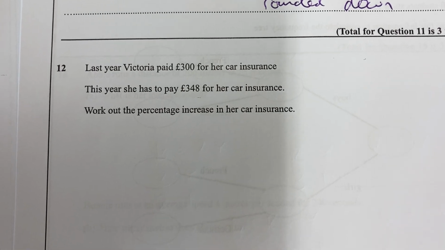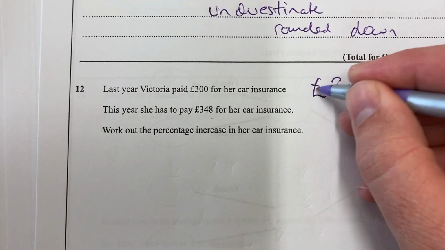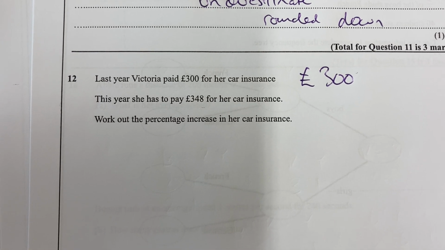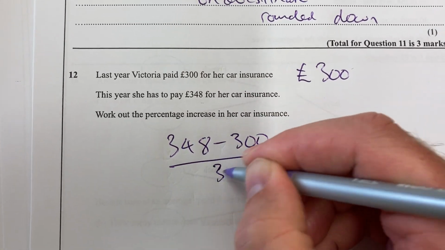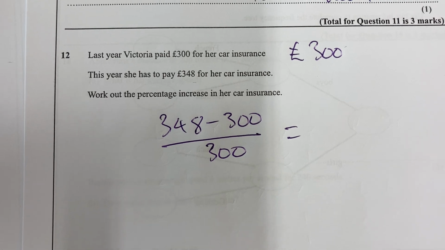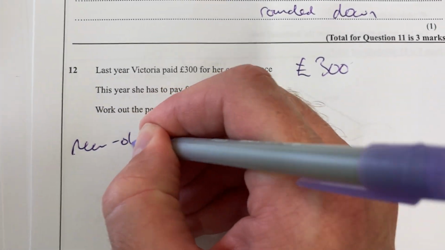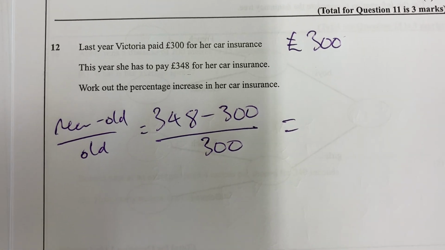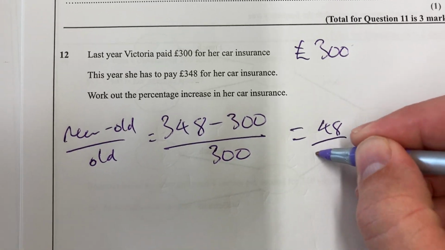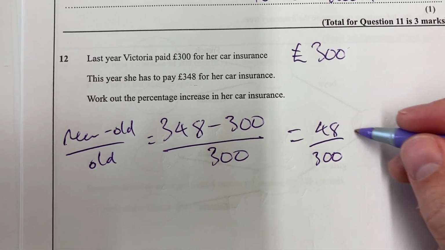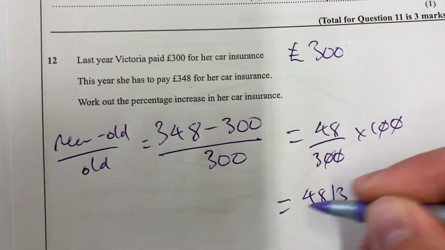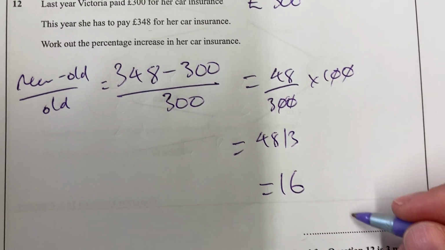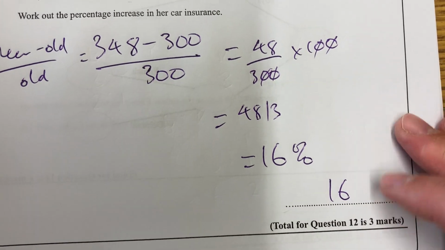Right, question 12. Last year, Victoria paid £300 for her car insurance. This year, she has to pay £348 for her car insurance. Work out the percentage increase. So you do the new minus the old over the old, and then you're going to times that by 100. So it's 48 over 300, and times that by 100. I can cancel those 2 zeros, so it's 48 over 3, which is 16%. So the answer there is 16%. Okay, 3 marks there.